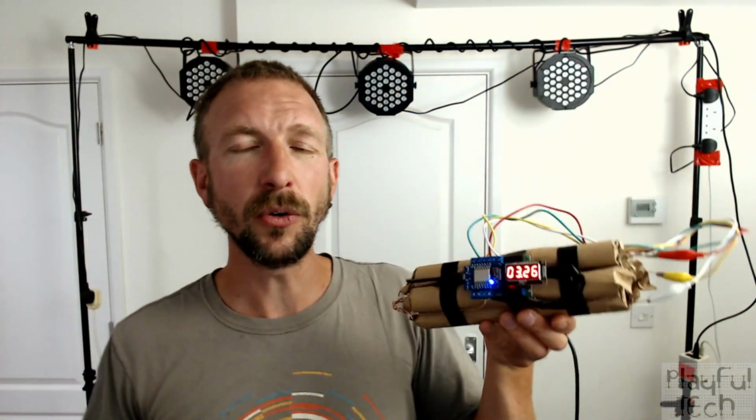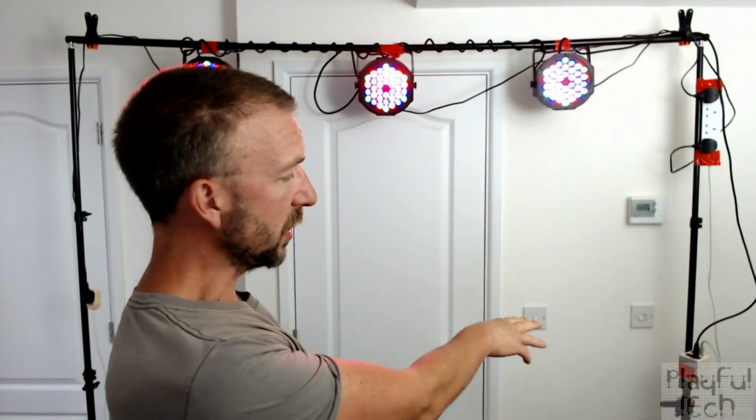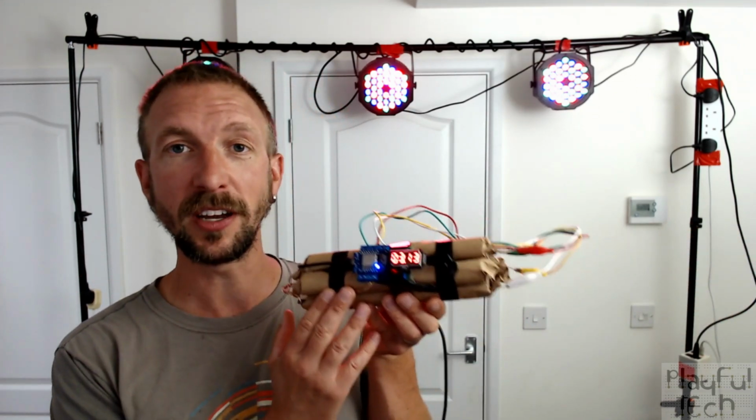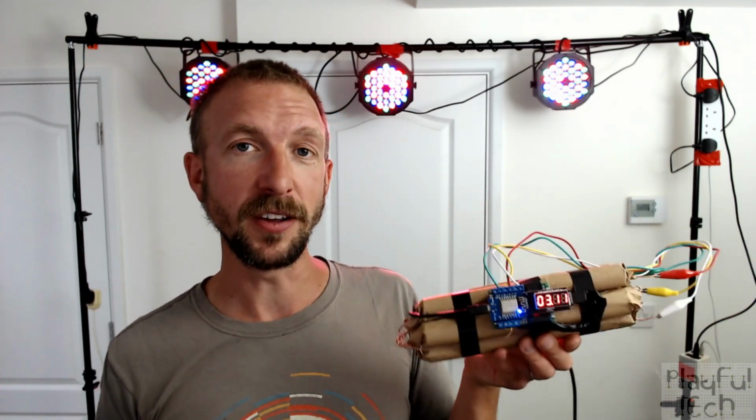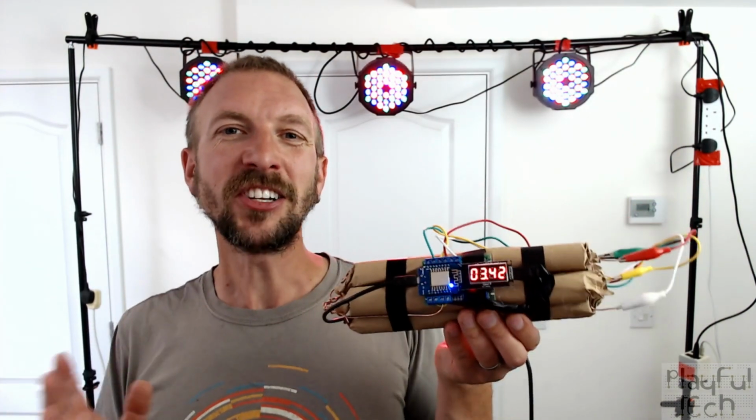So you can create all sorts of atmospheric effects and these are run by an Arduino, which you can see in the corner there, that it is sending DMX messages to trigger these theatrical effects. And that's what we're going to do when the bomb explodes. So let me show you it in action.